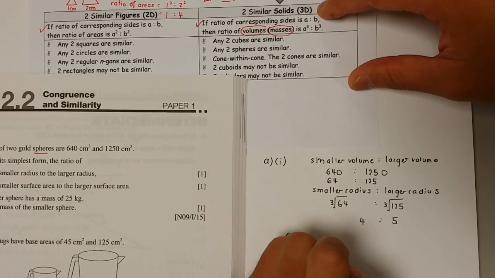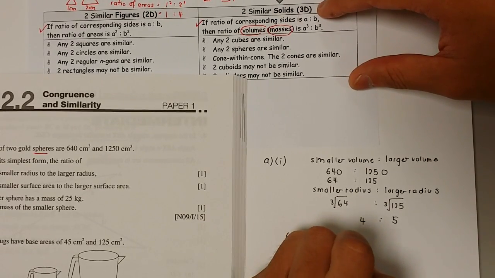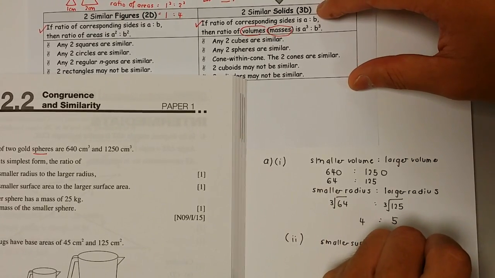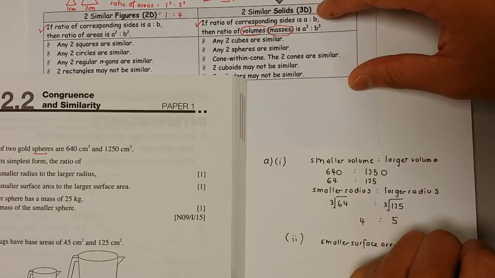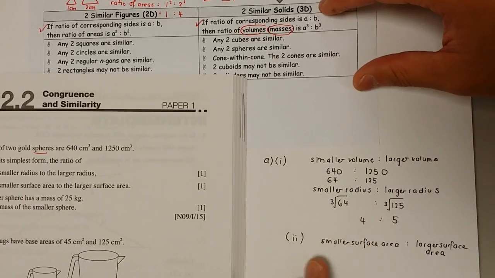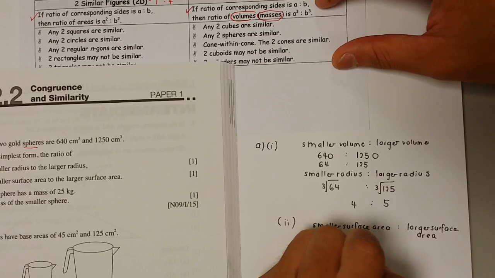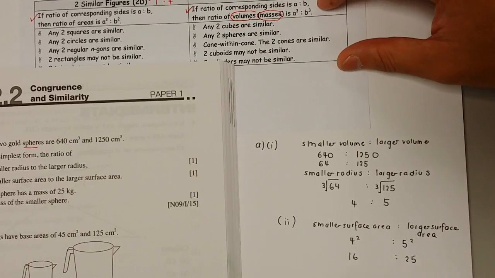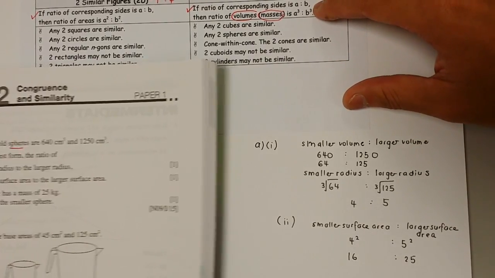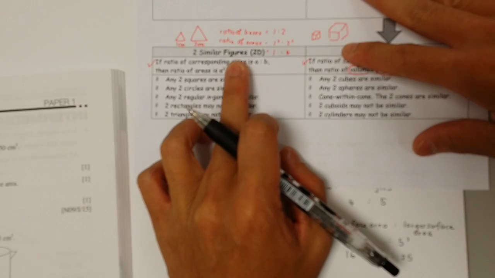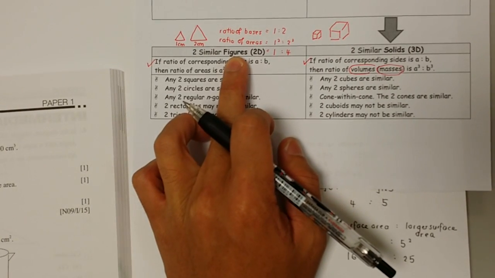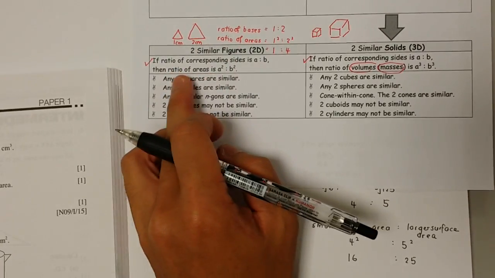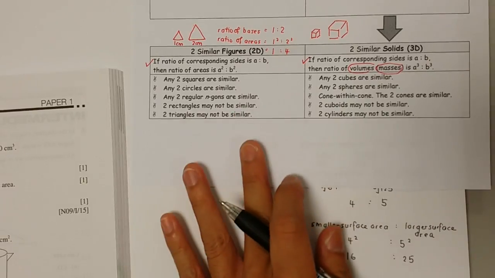So smaller surface area to larger surface area will just be 4 square is to 5 square, 16 is to 25. What am I doing here? I'm applying the fact that the faces of the sphere, when it comes to areas, must also be similar. So therefore, we use the ratio of areas to get it.